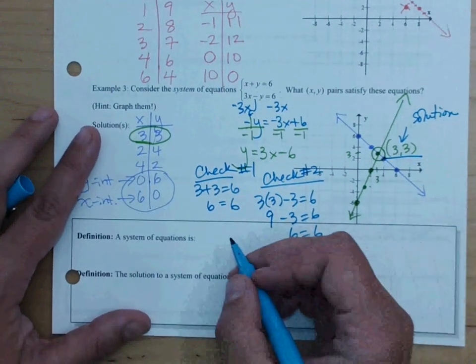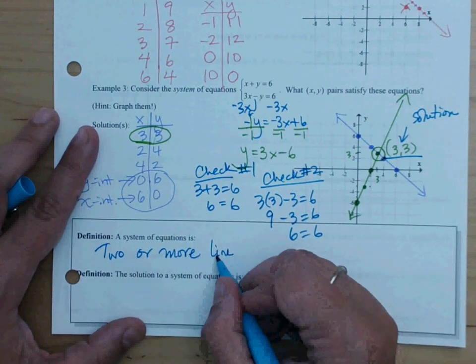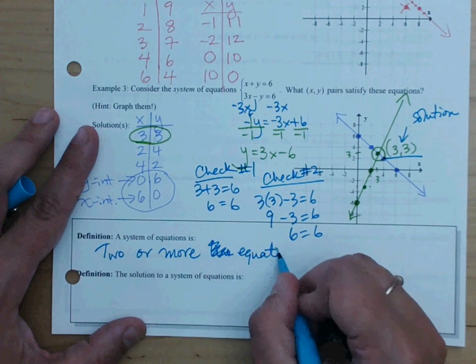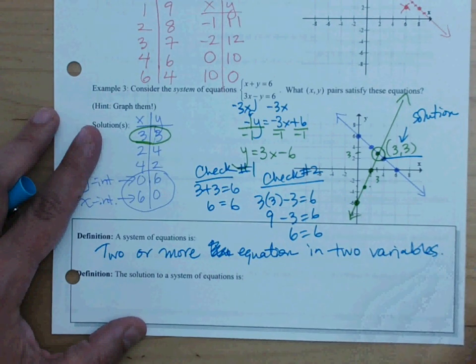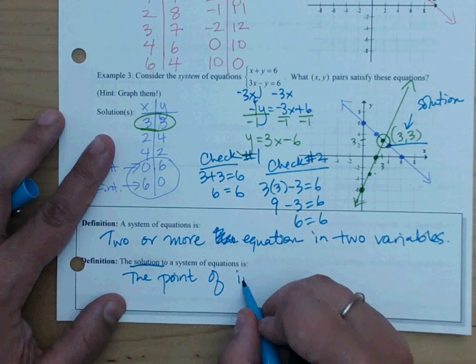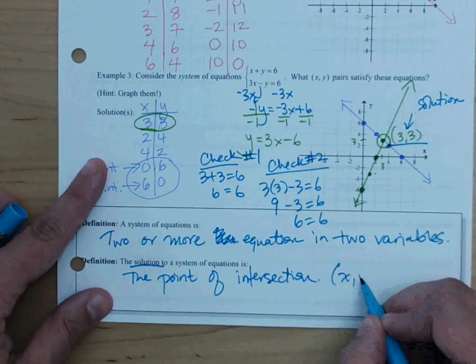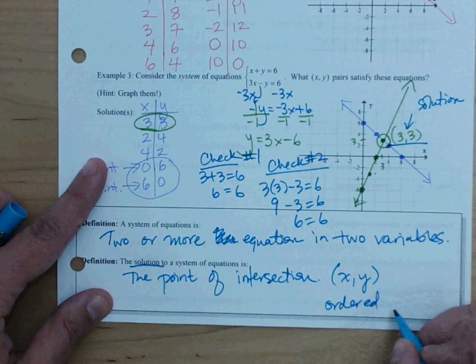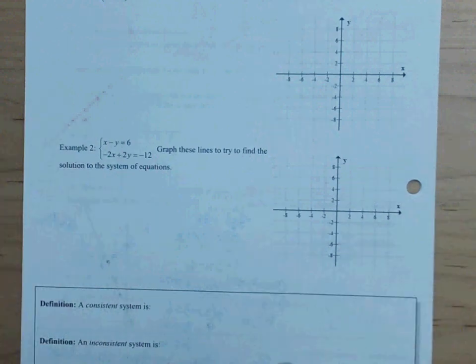The definition: a system of equations is two or more equations in two variables. The solution to the system is the point of intersection. And that's going to be an x, y ordered pair of coordinates. Okay, let's look at the next one. I'll actually stop this one and do the next one in the next video.